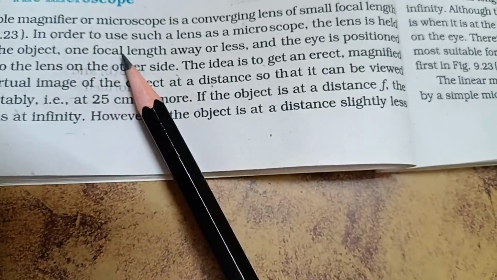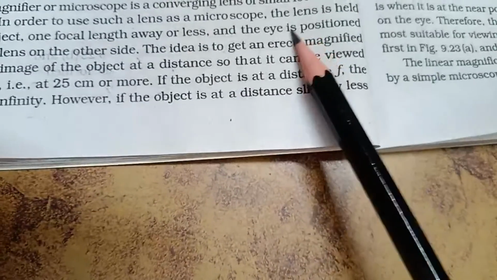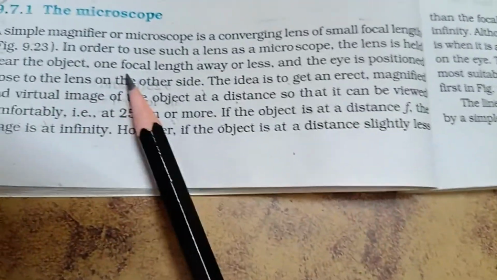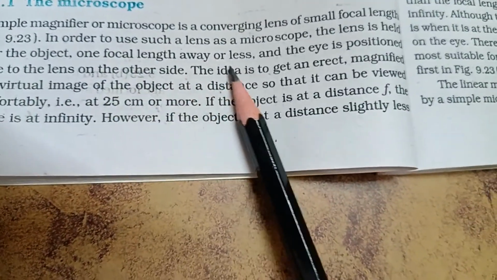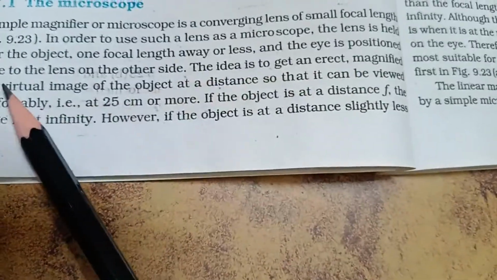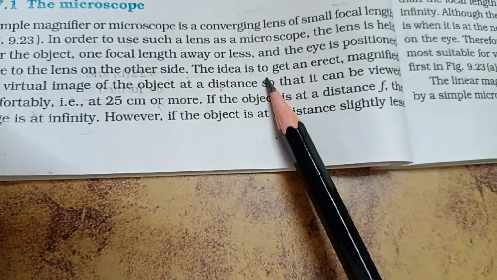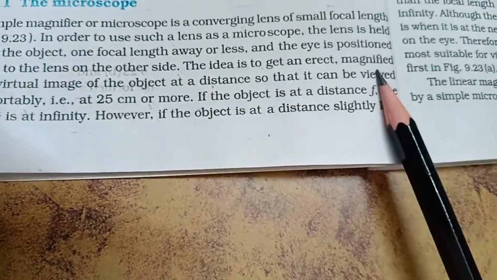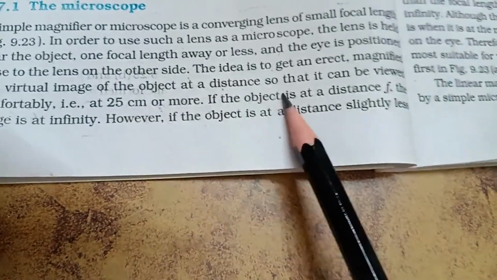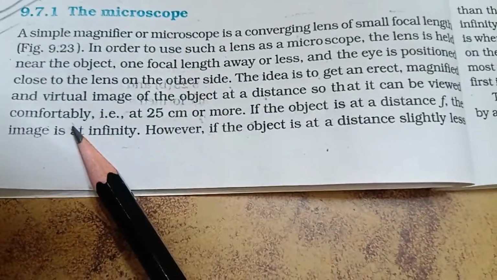In order to use such a lens as a microscope, the lens is held near the object, one focal length away from the lens, and the eye is positioned close to the lens on the other side. The idea is to get an erect, magnified, and virtual image of the object at a distance so that it can be viewed comfortably.